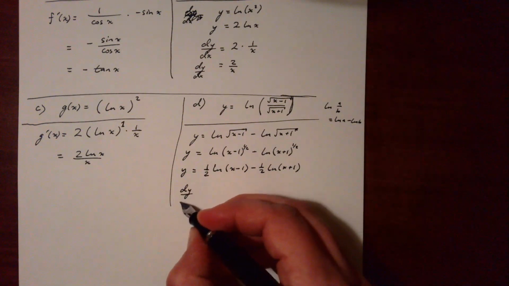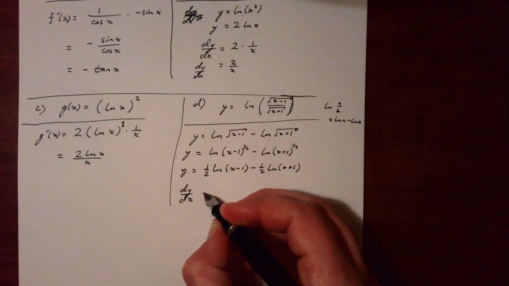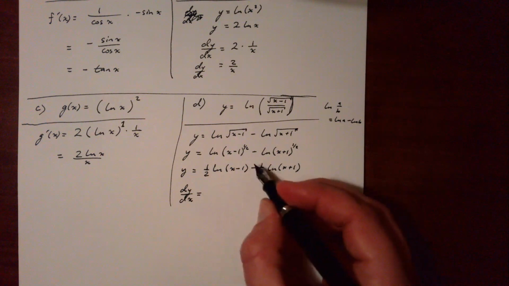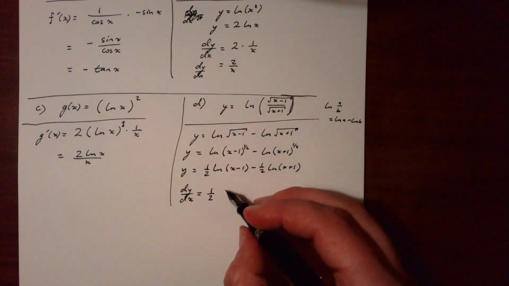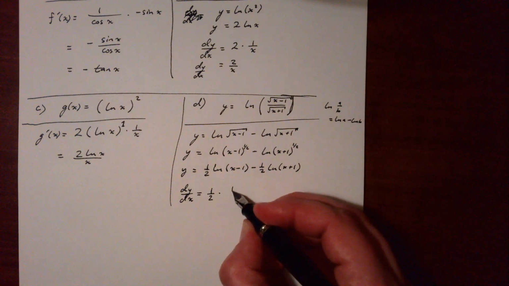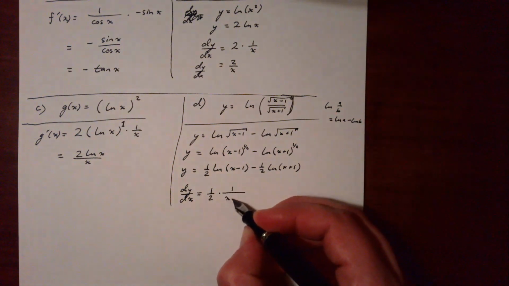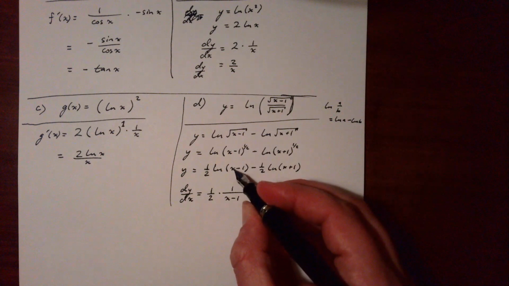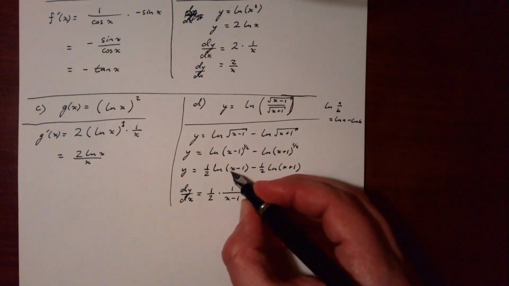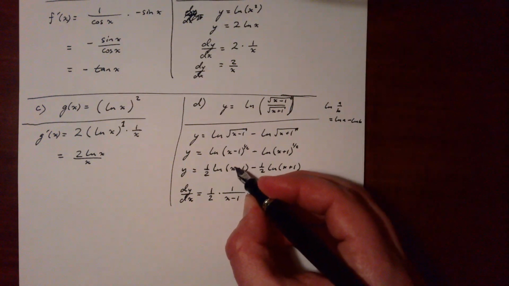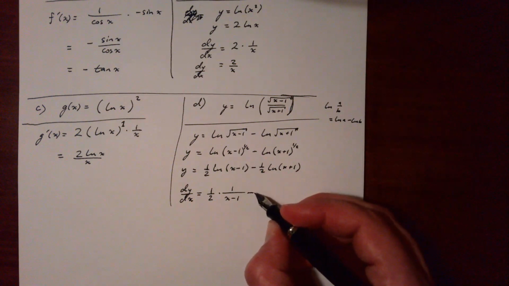Now if I want to actually go about taking the derivative of this with respect to x, I have two relatively simple pieces to work with, which is much better than what I started with. So it's going to be 1/2 times 1 over x minus 1, and then courtesy of the chain rule, I'd multiply by the derivative of the inside, but the derivative of the inside here is just going to be 1, so I won't even bother writing it.